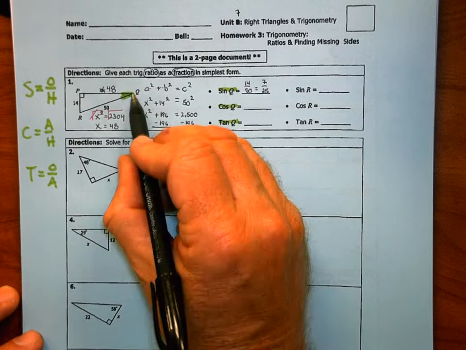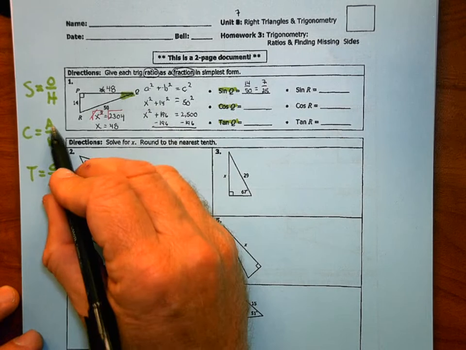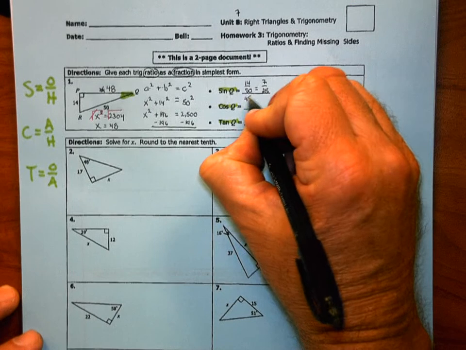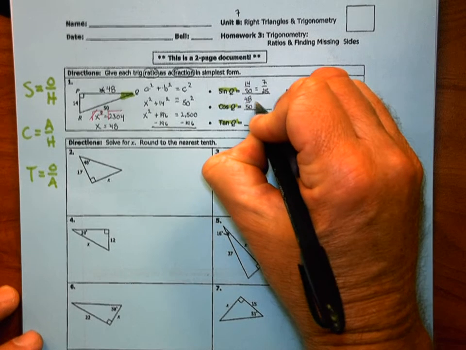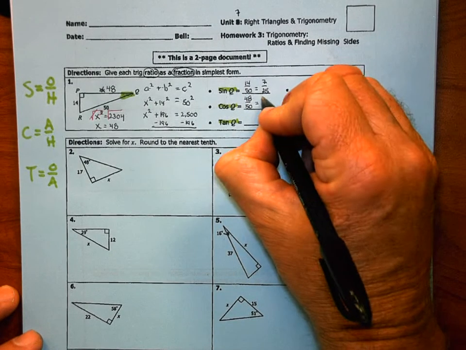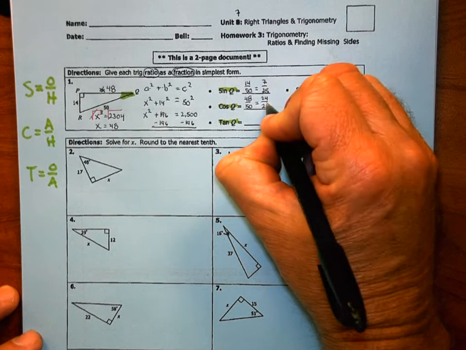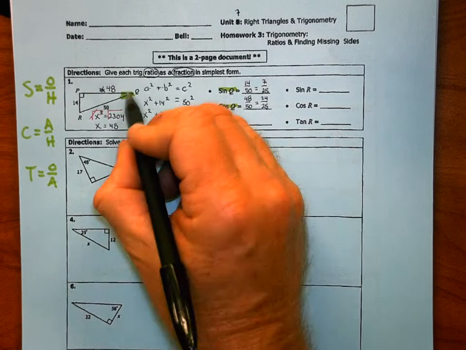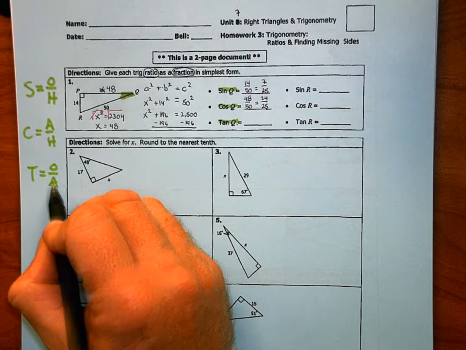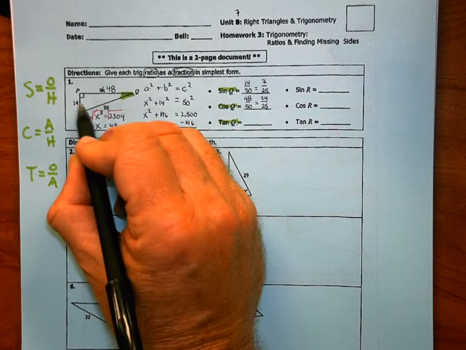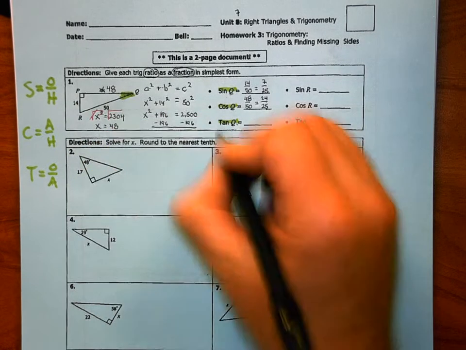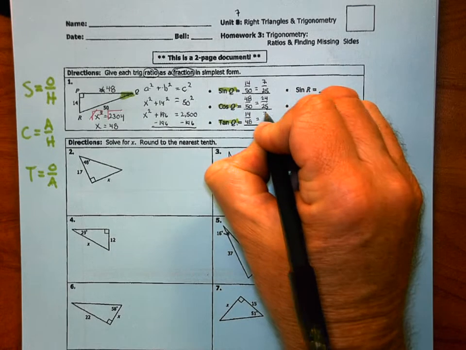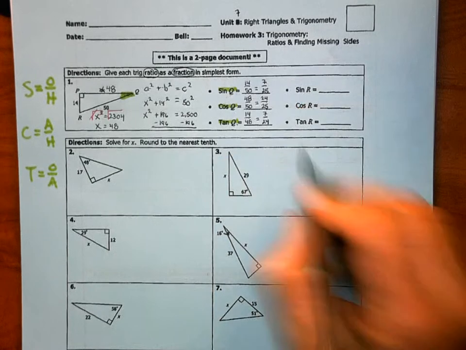The cosine of Q. Cosine is defined as, working from Q, the adjacent leg, which is 48, over the hypotenuse, which is 50. So the cosine of Q would be 48 over 50, and then you would want to reduce this. If I divide both of these by 2, we get 24 over 25. The third ratio we're going to write is the tangent of Q. So here's Q. Tangent is defined as opposite over adjacent. The opposite leg of Q is 14. The adjacent leg of Q is 48. So we would get 14 over 48, and you could divide both of these by 2 to reduce it to 7 over 24.